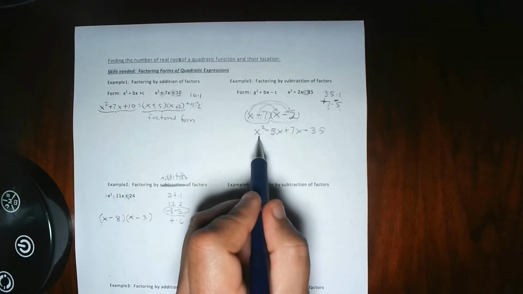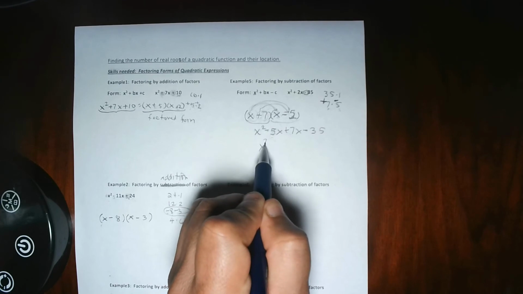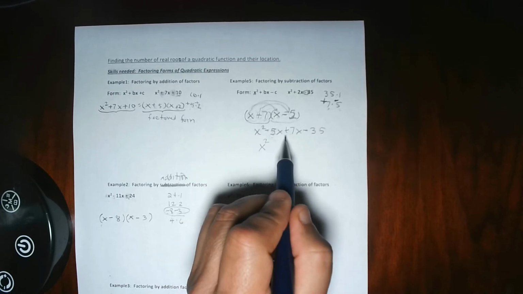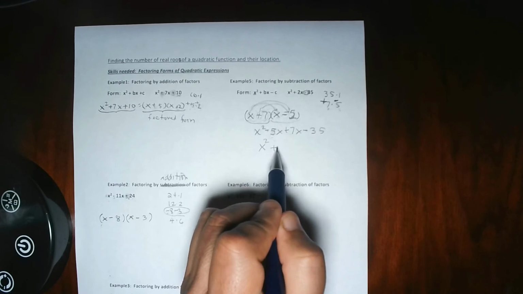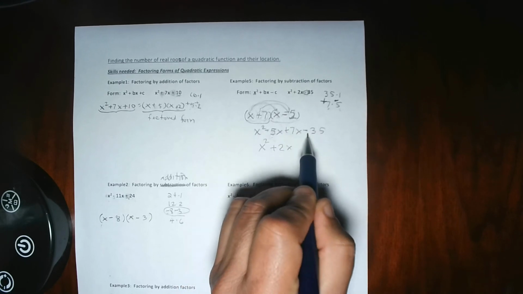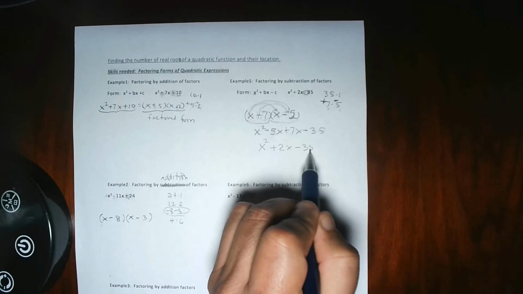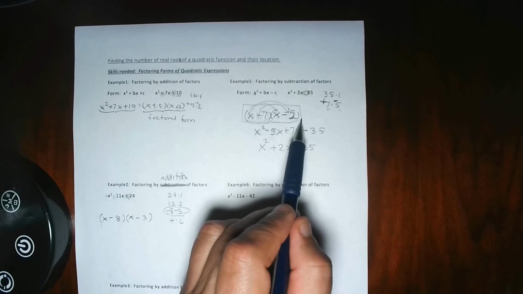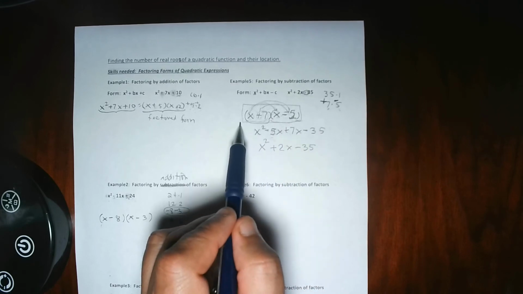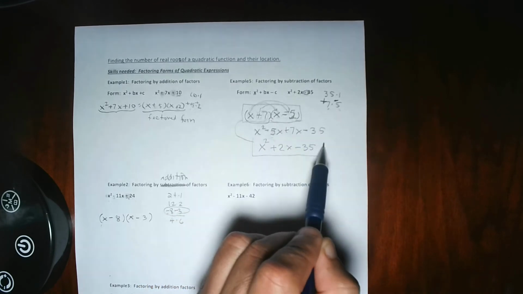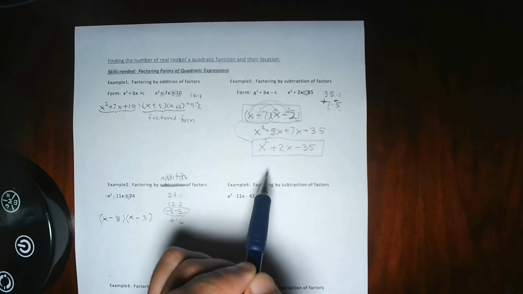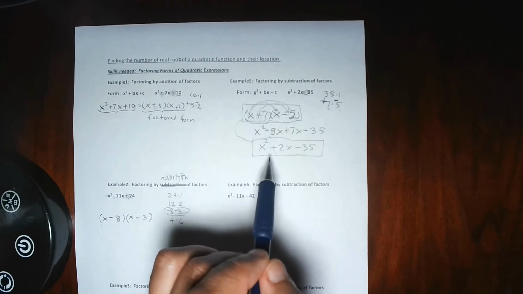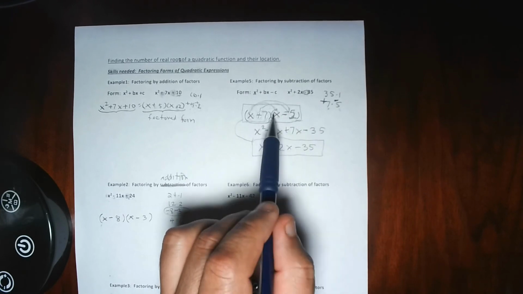And then if you look at this expression, x squared has no like term. But negative 5x and positive 7x cancel out, leaving you with a positive 2x. And then a minus 35, because 35 doesn't have a like term. So notice that this factored form is the same as this sum form. They're the same because that's what we started with. I did that just so that you could see that these two expressions are exactly the same thing.